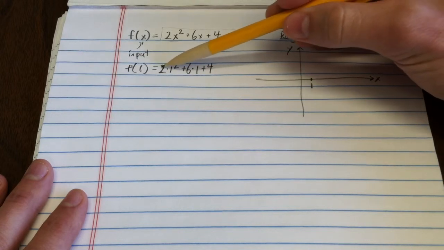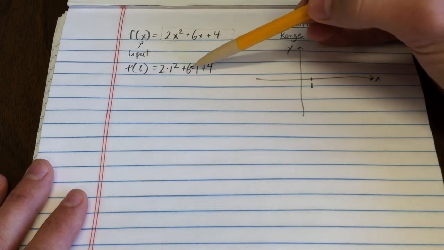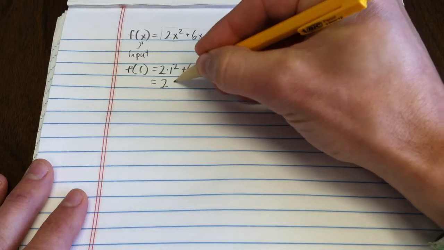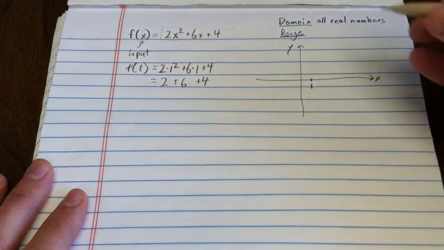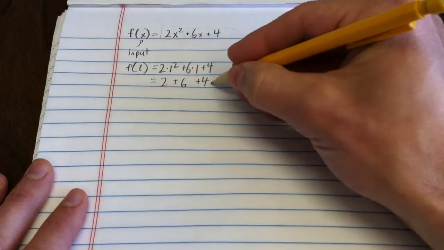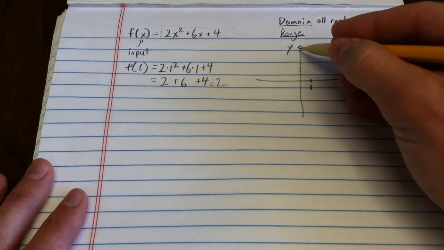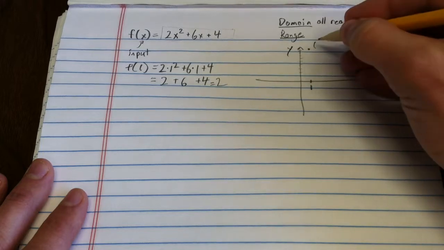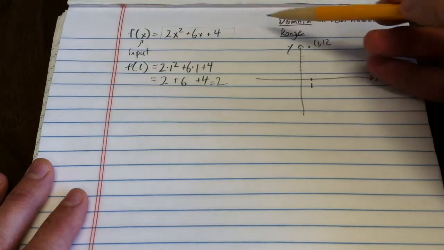Then I do multiplication, so 2 times 1, and 6 times 1, being slightly pedantic here. Then, last but not least, I do addition and subtraction, so you add those together and you get 12. So if I had 12 hash marks here, use your imagination, I have this point 1, 12, and that dot is going to be on the graph of this equation.